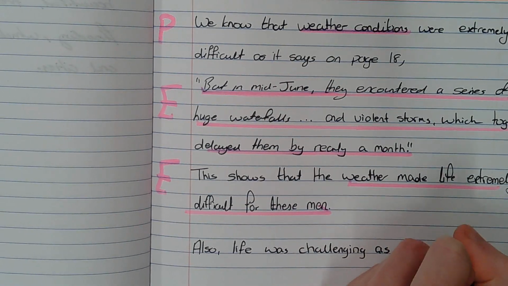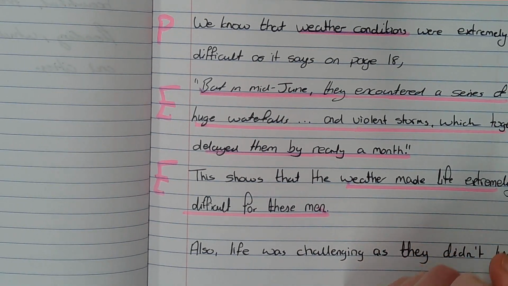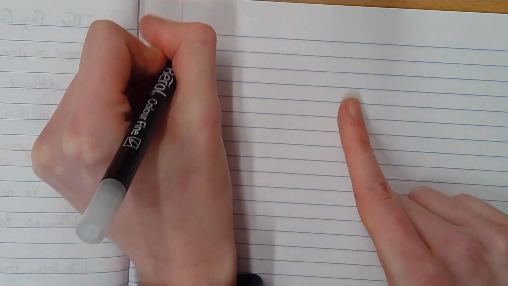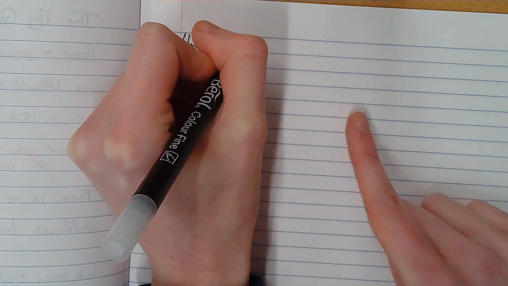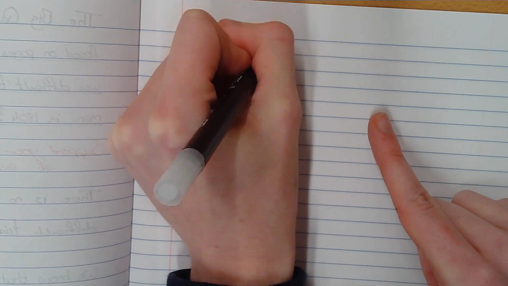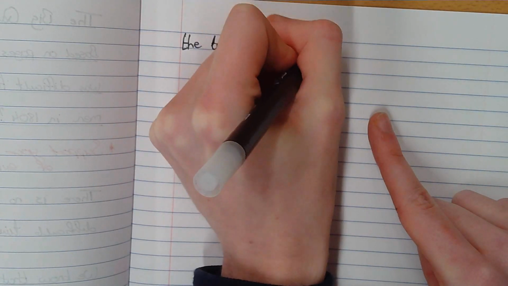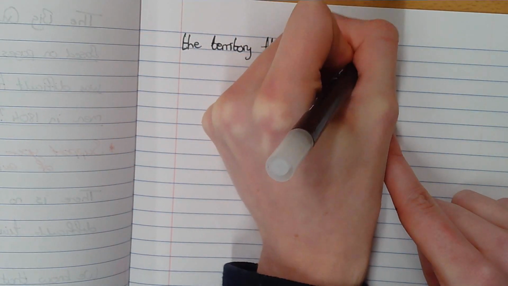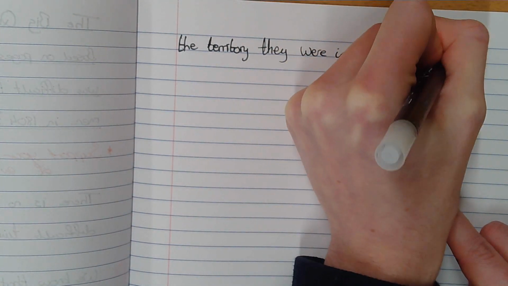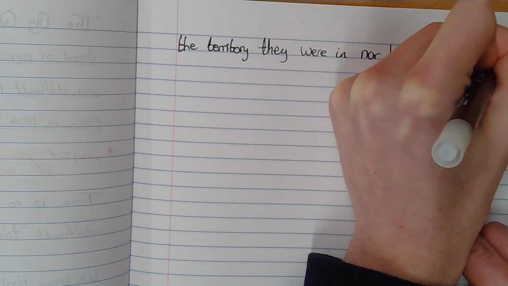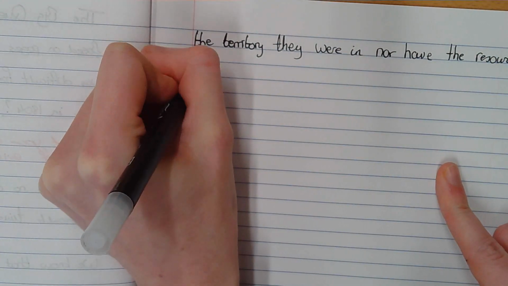As they didn't know. Skip a line, skip a page. So they didn't know the territory. Okay, using one of my words of the week. They were in, nor have the resources they needed.